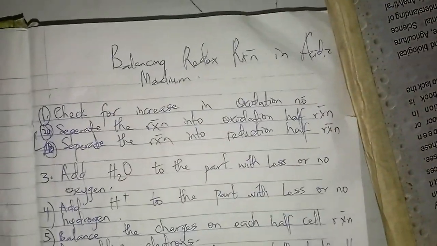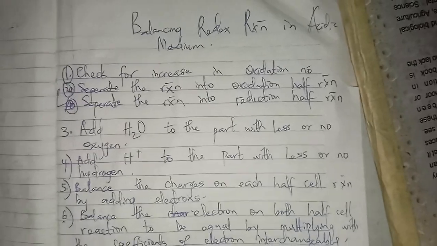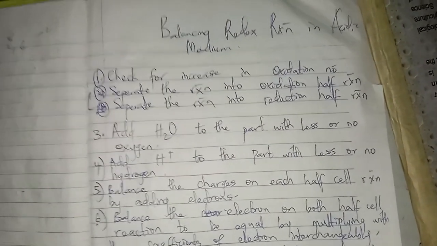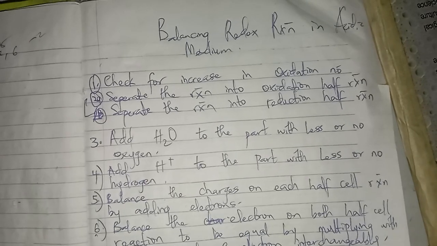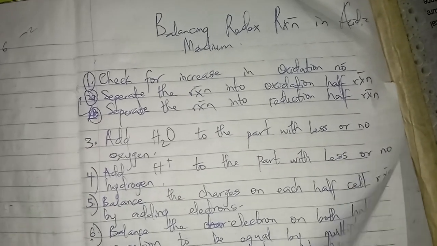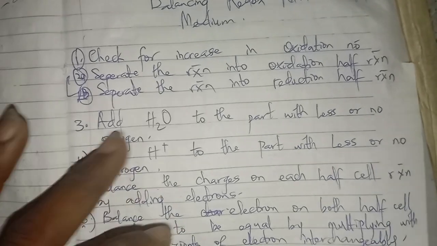All right. So, balancing redox reaction in acidic medium. The first rule is to check for an increase in oxidation number. The second rule is to separate the reaction into oxidation half reaction and reduction half reaction. Then the third rule is to add water to the part with less or no oxygen.